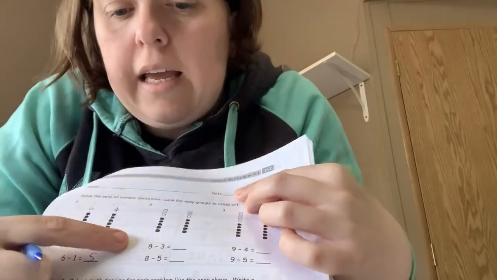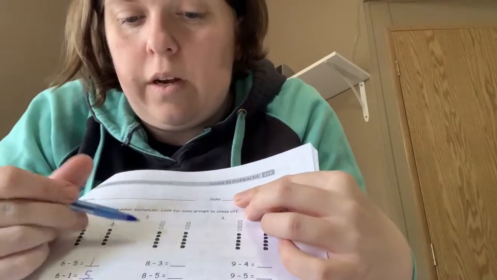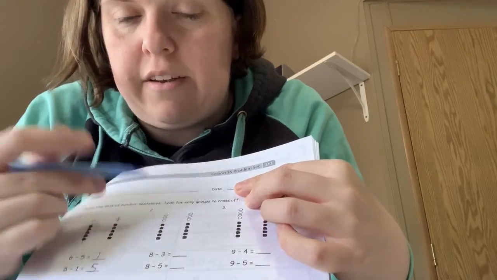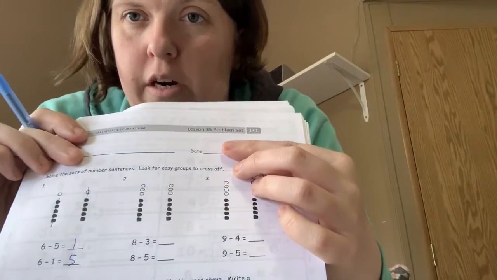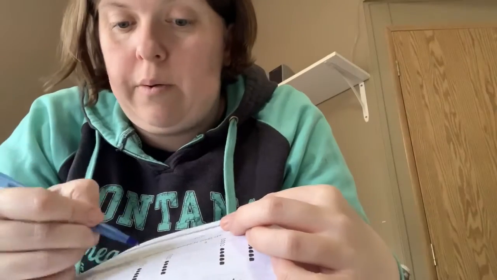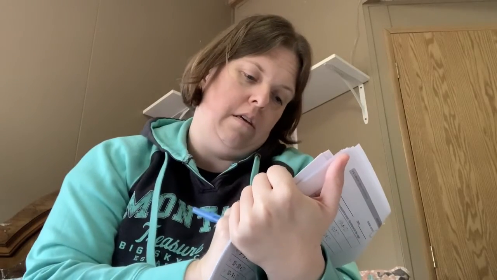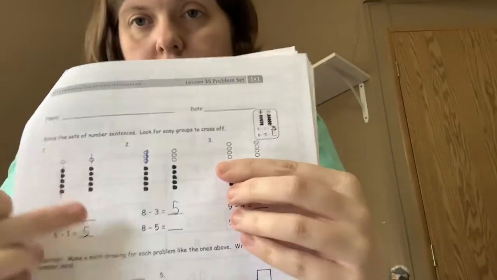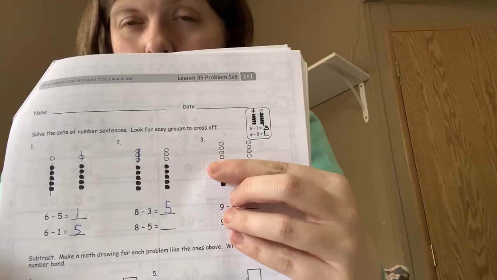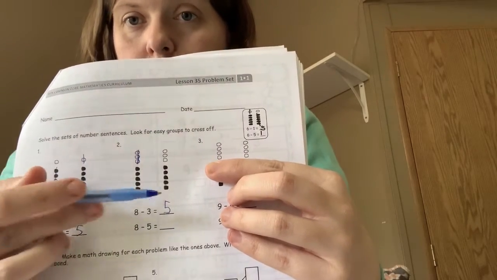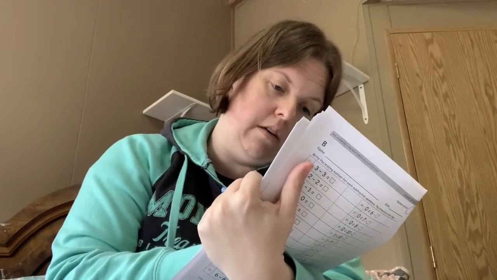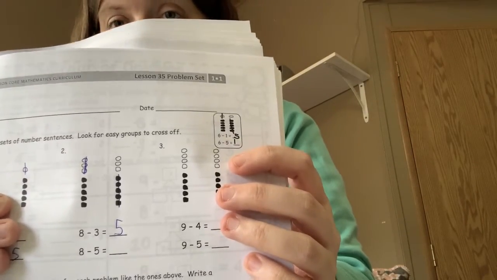Okay, let's do number 2 together. So I've got 8 take away 3. Well, here's 5, 6, 7, 8. What's going to be my easiest way to cross it out? The 3 white ones, right? Because then I know I have 5 left. It's real easy to see. And then if I have 8 take away 5, what one do I cross out? My 5 group. Exactly. You guys are getting it. Cross out my 5 group and I can easily see that there are 3 left.